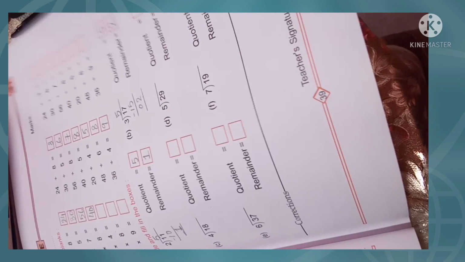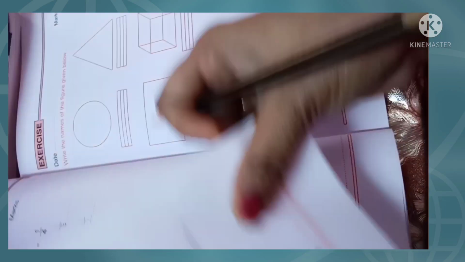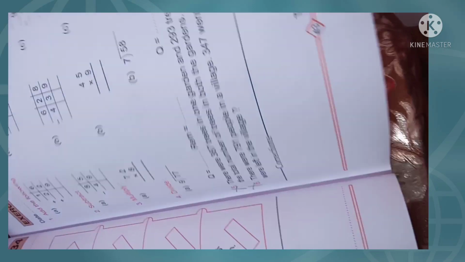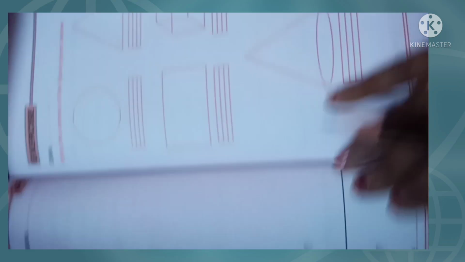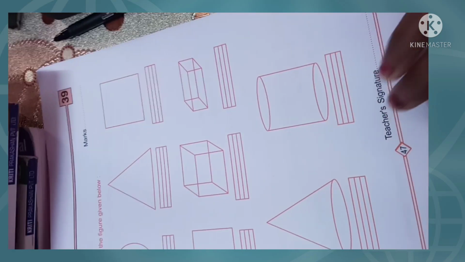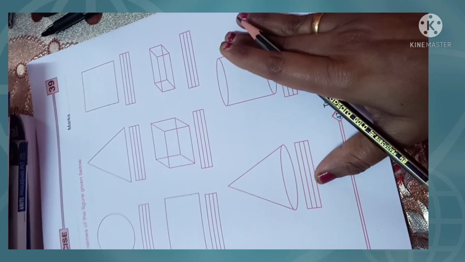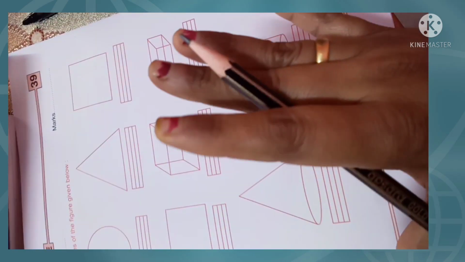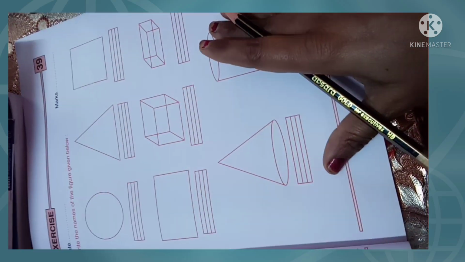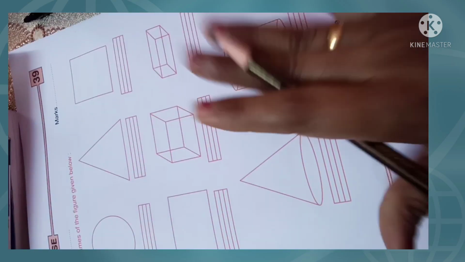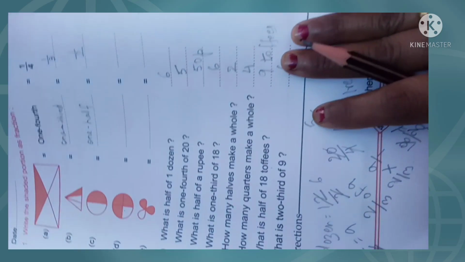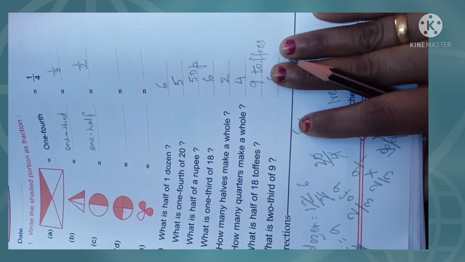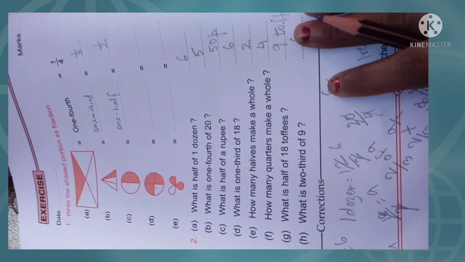Alright children, so we have completed page number 42, 43, 44, 45 and 46. So these 5 pages we have completed. In the next class we will be dealing with geometrical shapes. Since I have not started geometrical shapes in the textbook yet, let me complete that chapter first with you in the textbook, then I will come to these mental maths pages. So till then, you will complete page number 42, 43, 44, 45 and 46.